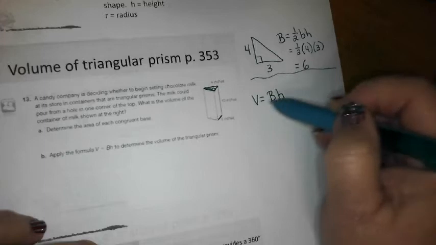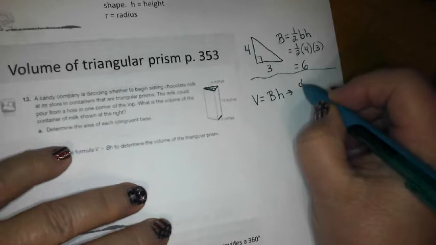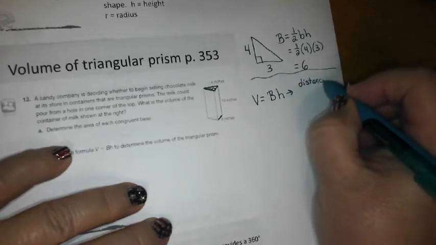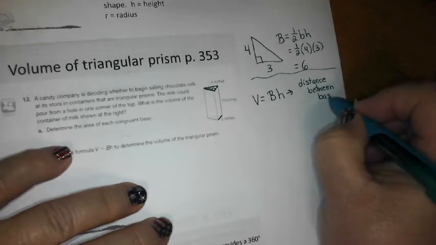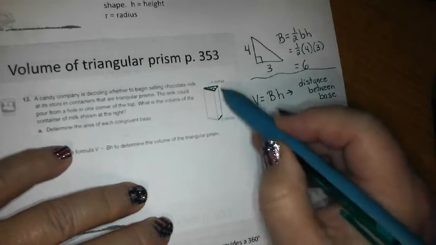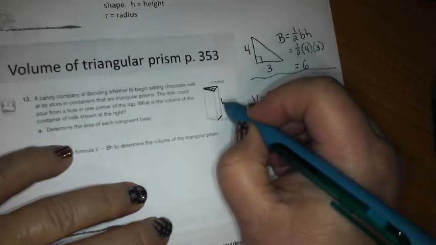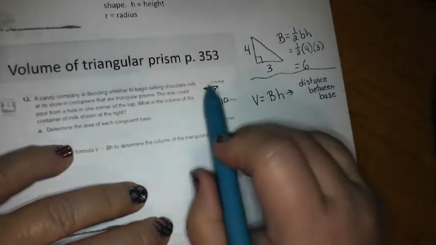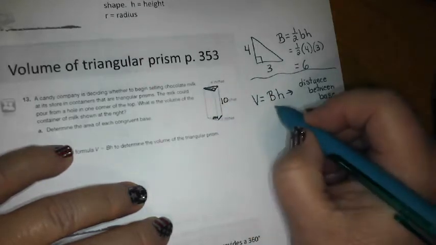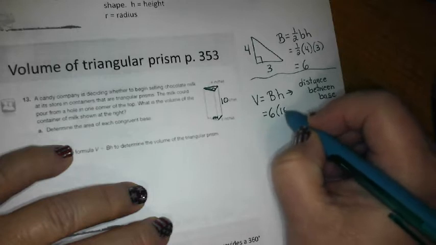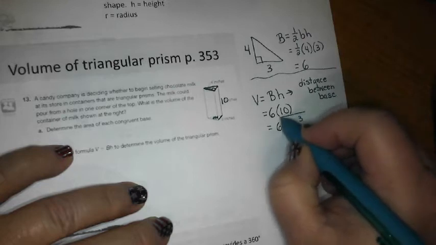The height in the volume formula is the height of the prism. The height is the distance between the bases. That kind of helps you think about things. How far is it from the base to the other base? That's our height, which on this one, if you cannot see, is 10 inches. So the volume of my triangular prism, with those two parallel shapes as the bases, is 6 times 10. This one is 60 cubic inches for my volume.